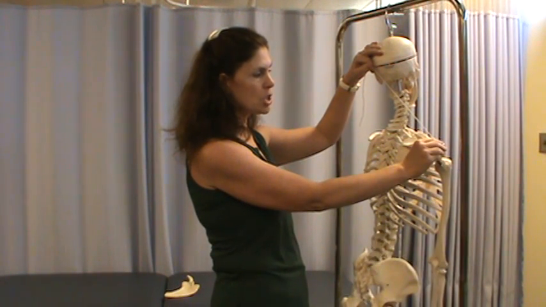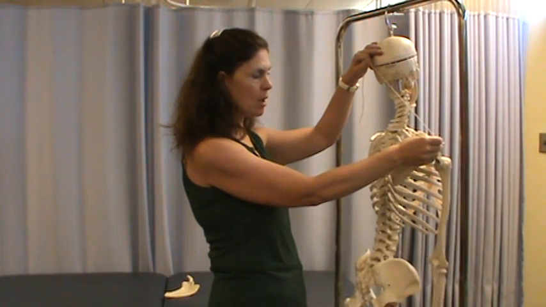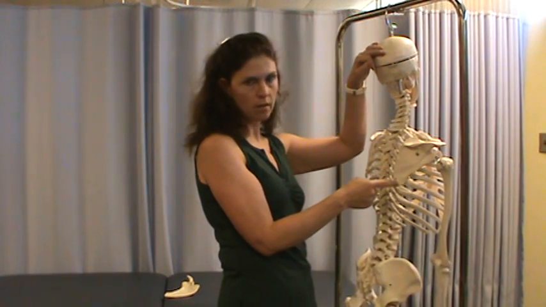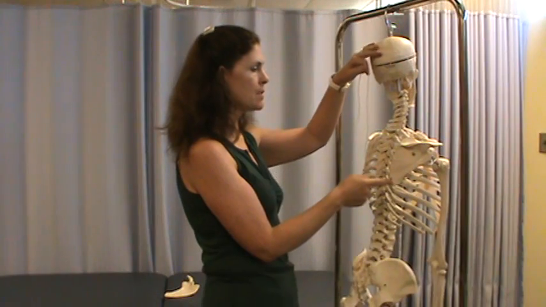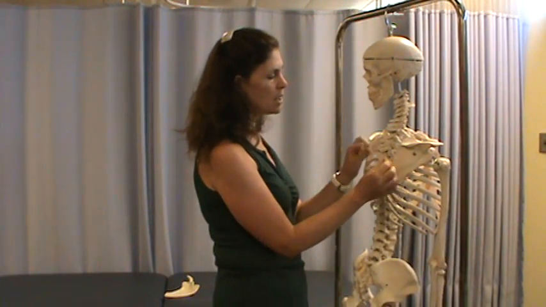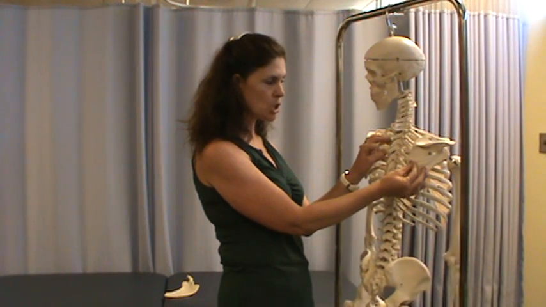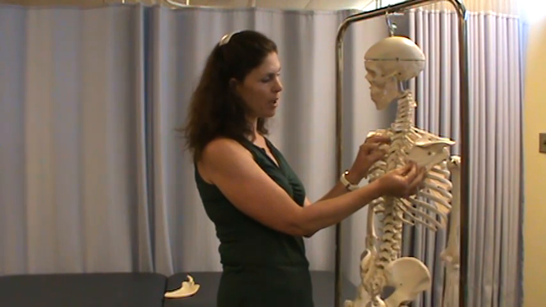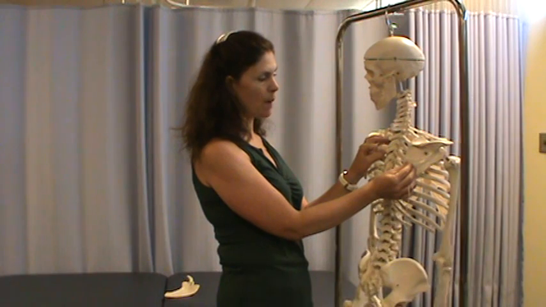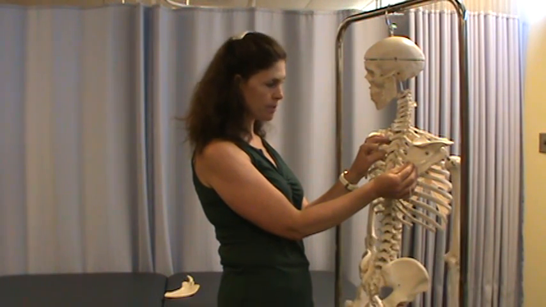Again, its insertion spot here is lateral. So when it pulls up, it's going to tend to pull this inferior angle laterally, all right? So that's the upper trapezius. The middle trapezius is going to go straight across, all right? So it's in a perfect position to retract, okay, to pull the scapula towards the spine. So it's your primary retractor.